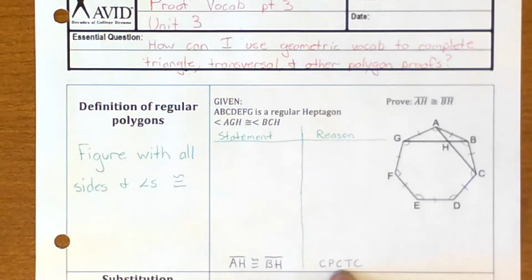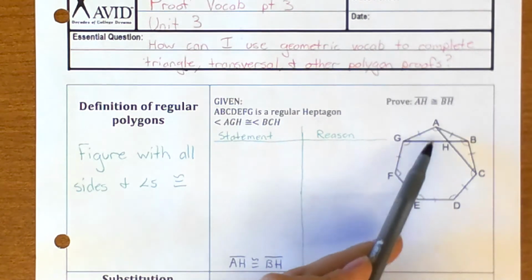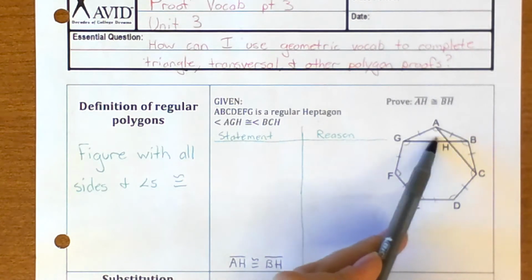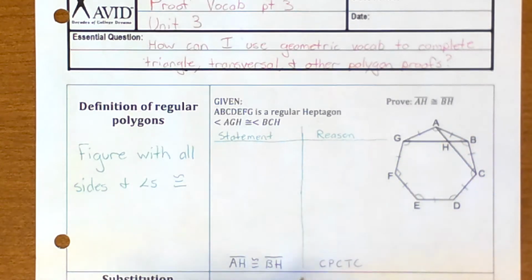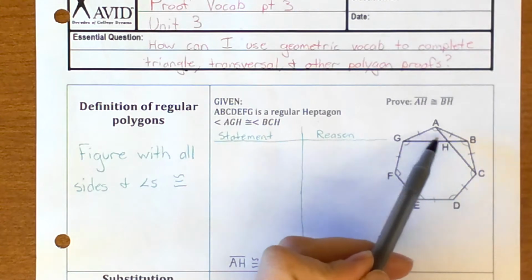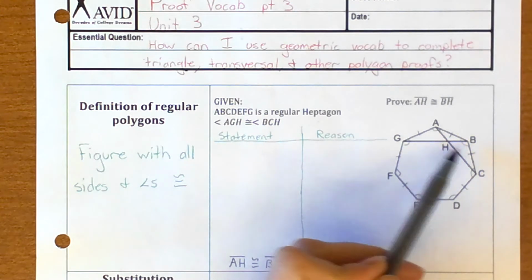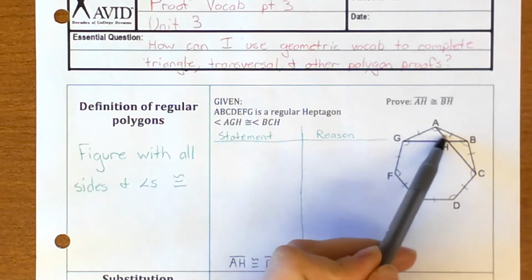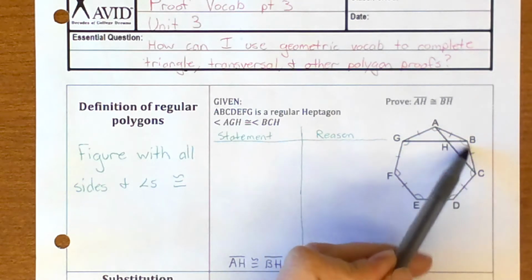So what I need to do in order to use this: this says that if I have two triangles that are congruent, I'm going to be able to prove that these other parts are also congruent, AH and BH. So these two triangles are what I'm looking at, and my goal is to figure out, is this triangle congruent to this one?